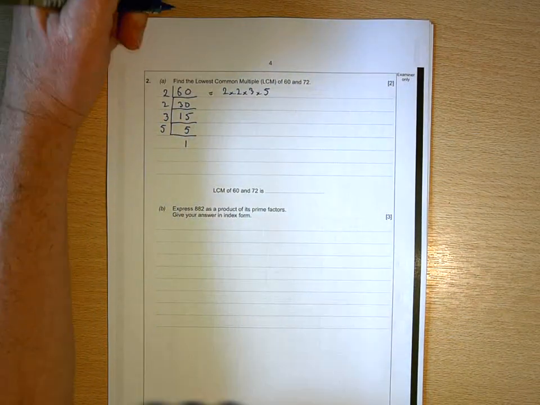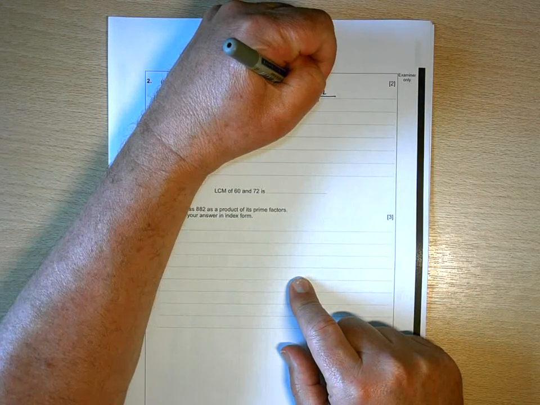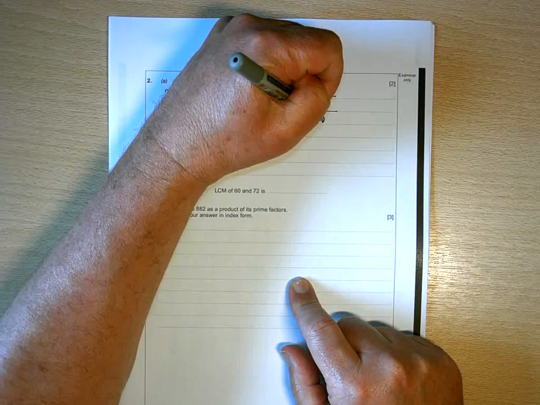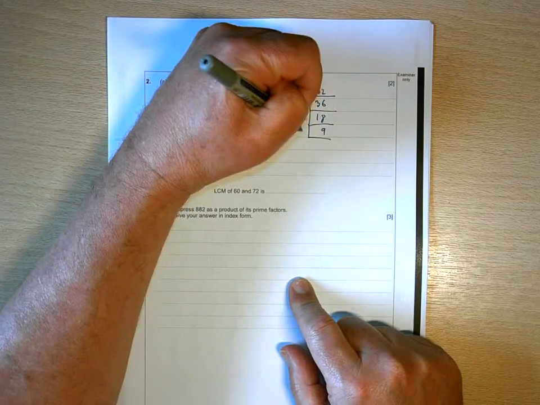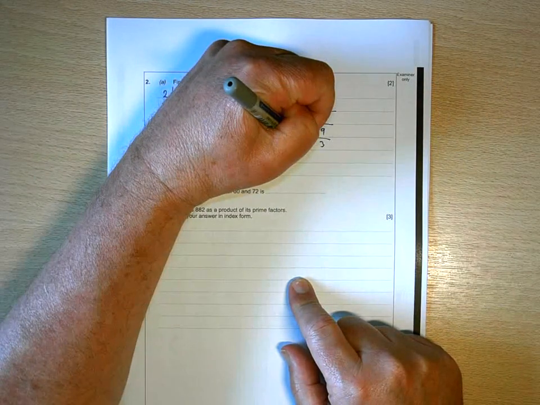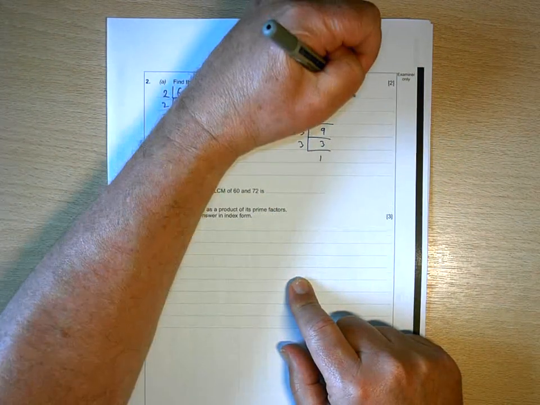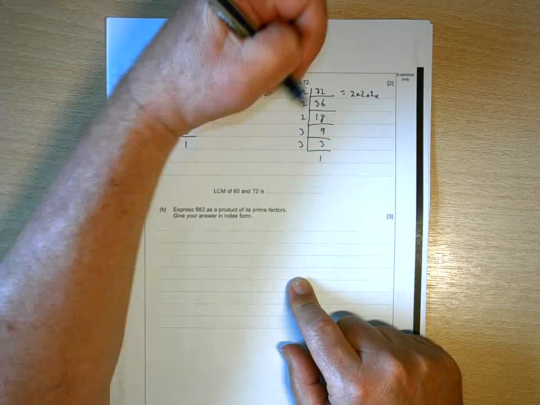We then do the same for 72. 2 into 72 goes 36. 2 into 36 goes 18. 2 into 18 goes 9. 3 into 9 goes 3. 3 into 3 goes once. So 72 is 2 times 2 times 2 times 3 times 3.